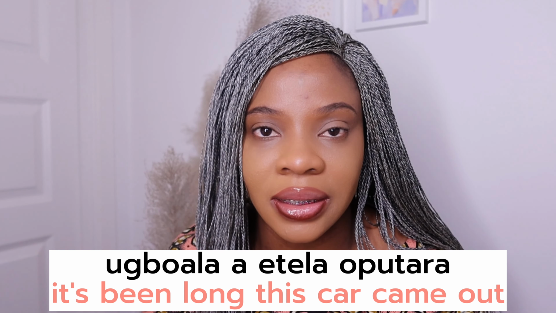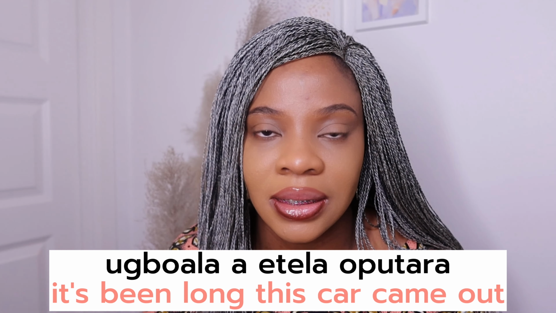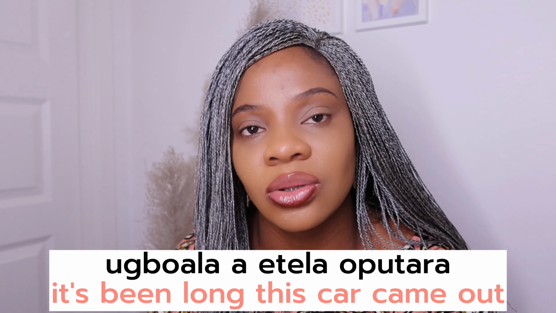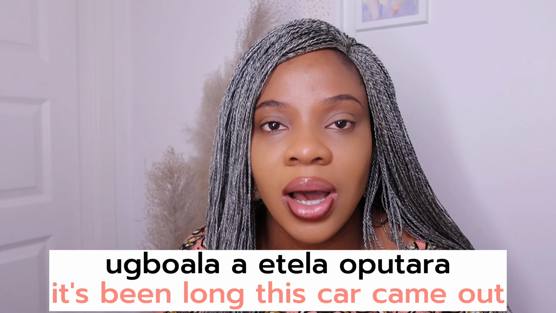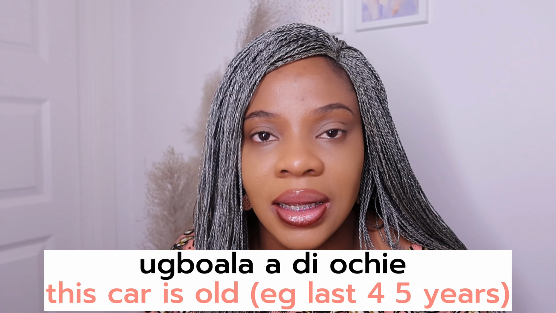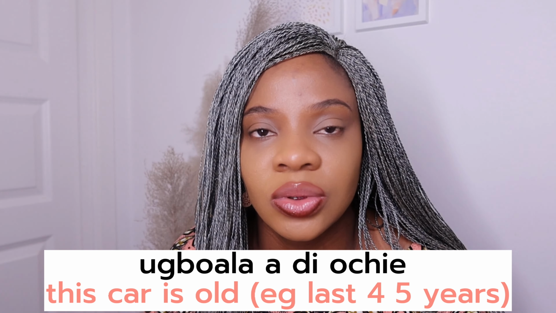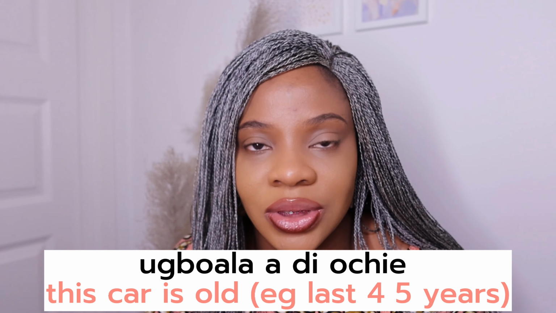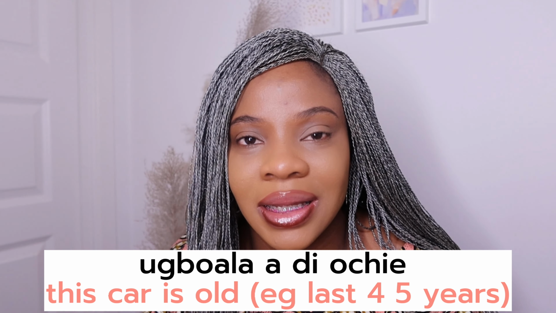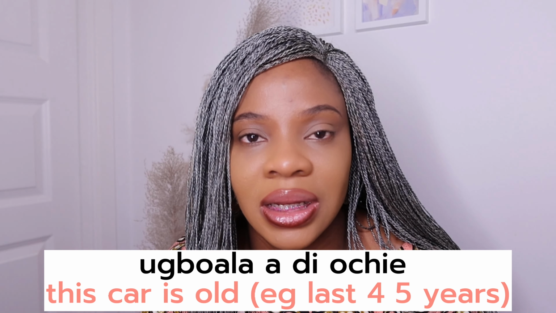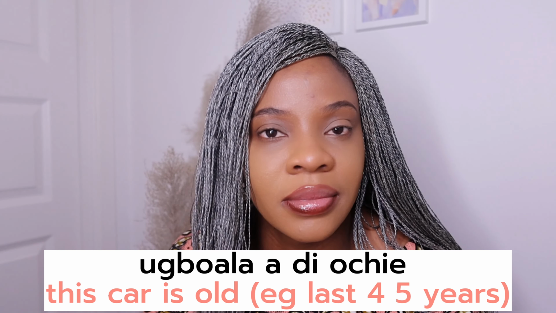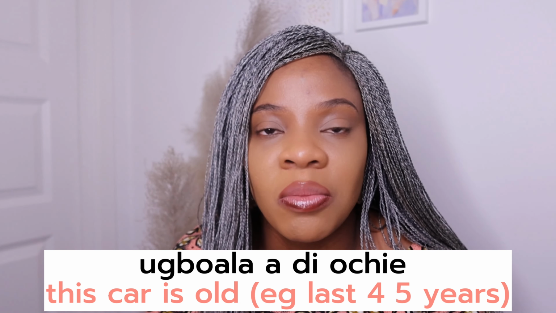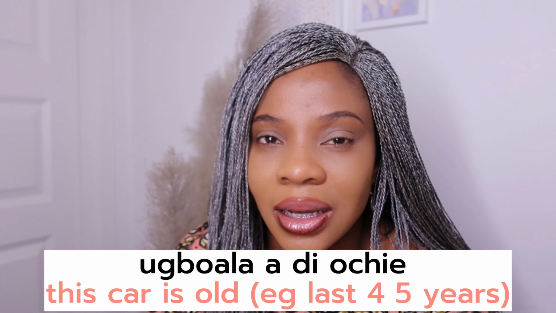Ugbo-Ala eteela ọpụtara. This car is old time, it's out. This car is an old model. It's been long, this car is out. Ugbo-Ala dị ochie also means this car is old. When you're emphasizing this car is old, you say Ugbo-Ala dị ochie. When you're emphasizing that this car came out a long time ago, like that Mercedes flat boot, that one is Ugbo-Ala eteela ọpụtara. It's a bit different from Ugbo-Ala dị ochie, which can mean maybe it's 5 years back, 4 years back. But Ugbo-Ala eteela ọpụtara can be 20 years back. You see the difference, it's a lot.